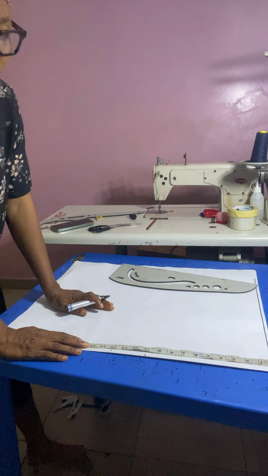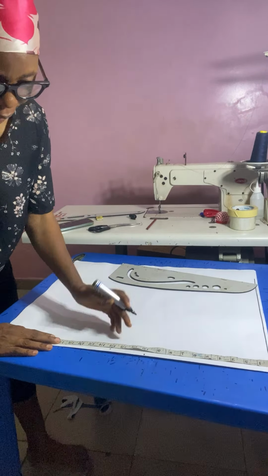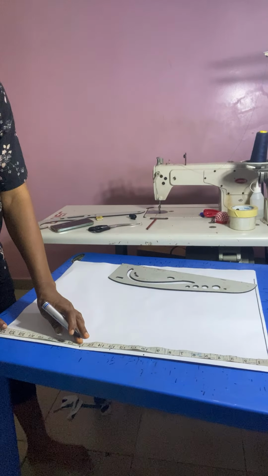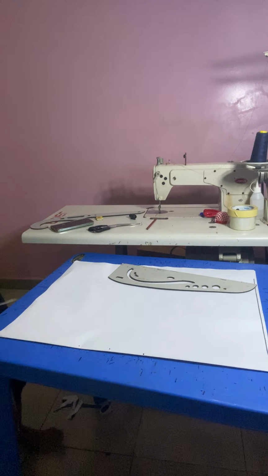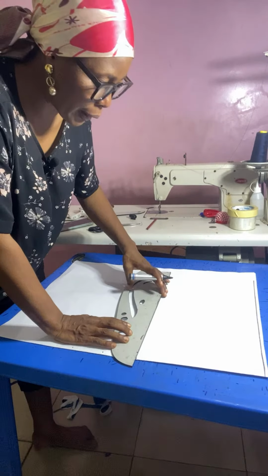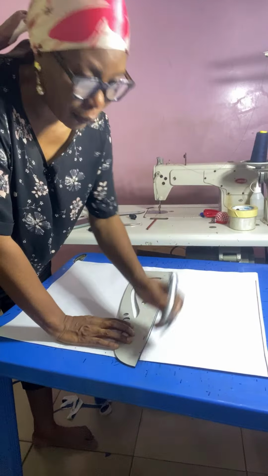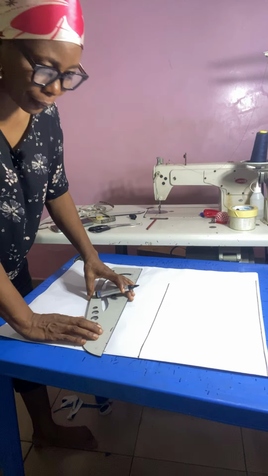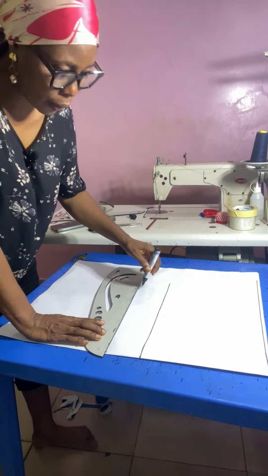Okay, next thing, our waist, I'm using 16, and then the full length, I'll use 24 because if you notice, it has a basque. Okay, so all of those lines, I'm going to net those lines straight like this. Okay, I'll connect them.